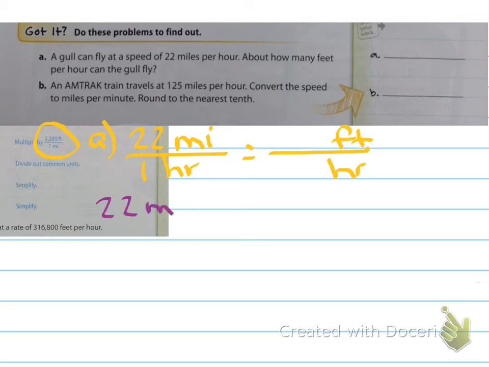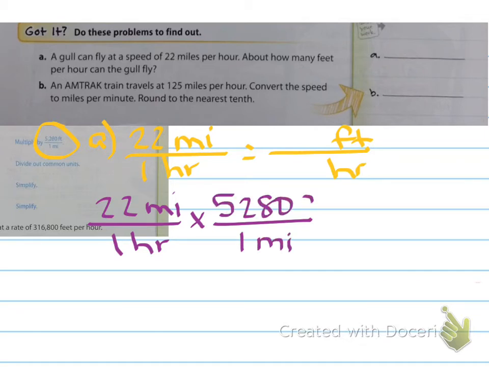So my 22 miles over 1 hour times my magic 1, which is going to be my miles on the bottom so I can cross simplify. That puts my feet on the top. When I cross simplify out my miles, I'm left with feet an hour, and that's exactly what I'm going to need for my final answer.